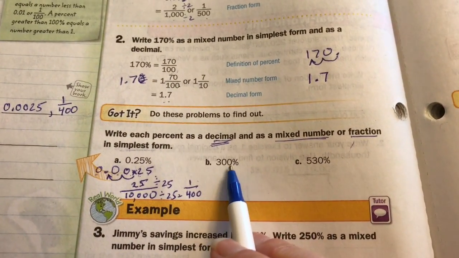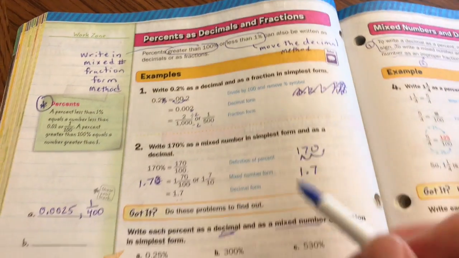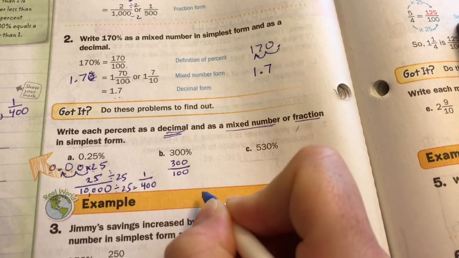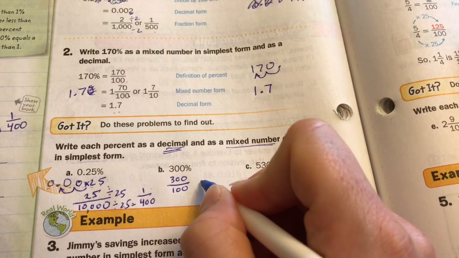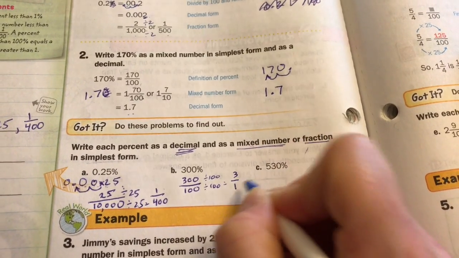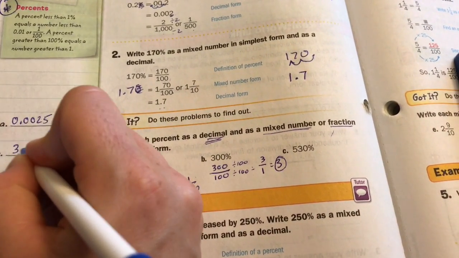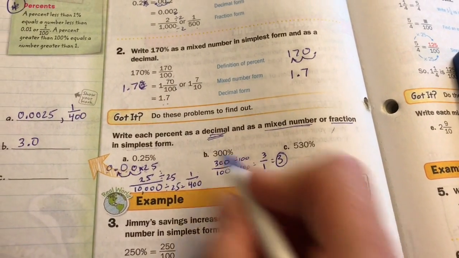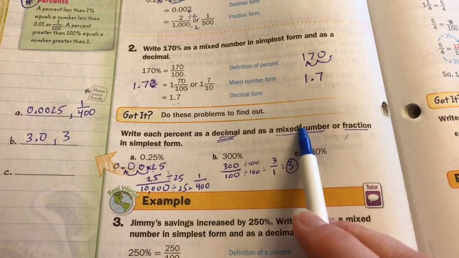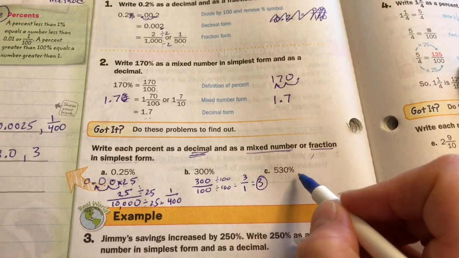Now, 300%. Now we have a number that's greater than 100, so we can write it in mixed number or fraction form. So 300% equals 300 over 100. 300 over 100 is a mixed number. Well, look, if you divide by 100, just saying, it's 3 over 1, so it's 3. So, as a decimal, it's what? I guess you would say 3.0, but as a fraction, it's 3. So essentially, you have the same answer, whether it's a decimal or a mixed number fraction, because it's just a whole number. Let's try 530%.